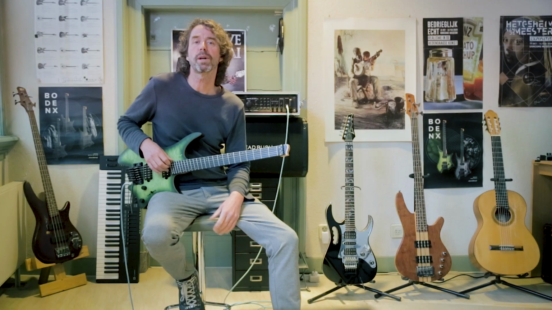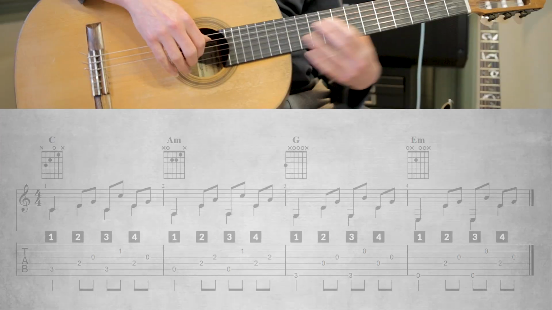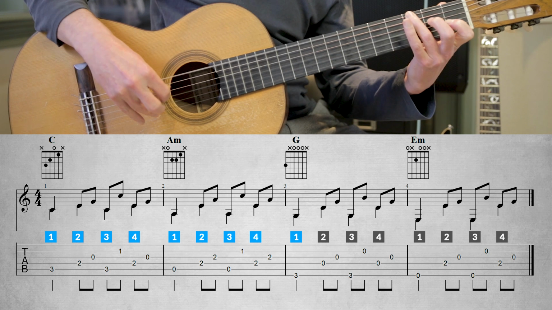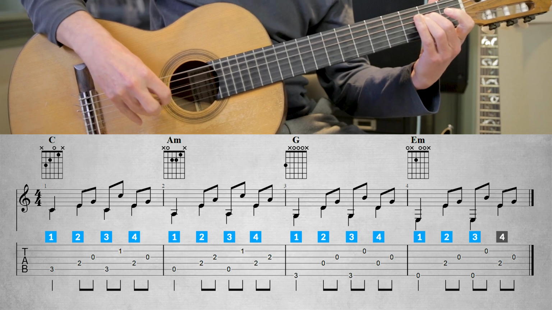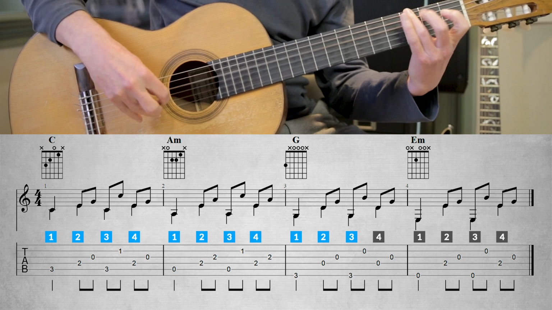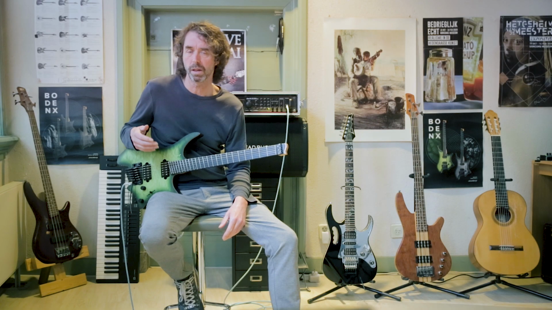Now, this is a typical Travis picking variation, and when we play it like this, like it's notated, it sounds like this. And as you can see, it has no syncopation in the notation, but the higher notes on the third and the second string are accentuated. And these notes are off the beat and thus create a syncopation in the rhythm. It's subtle but noticeable. Now it sounds like this.